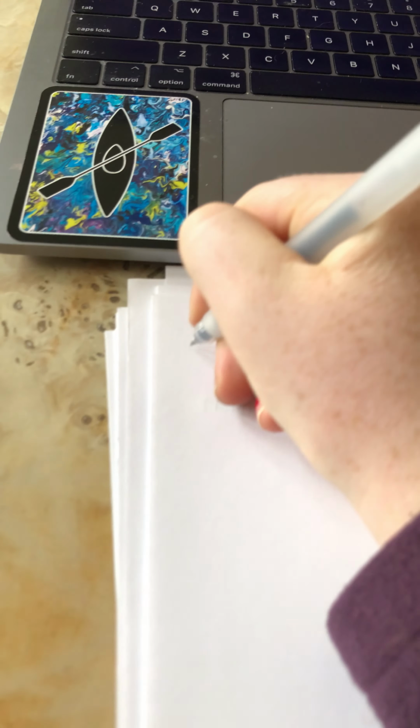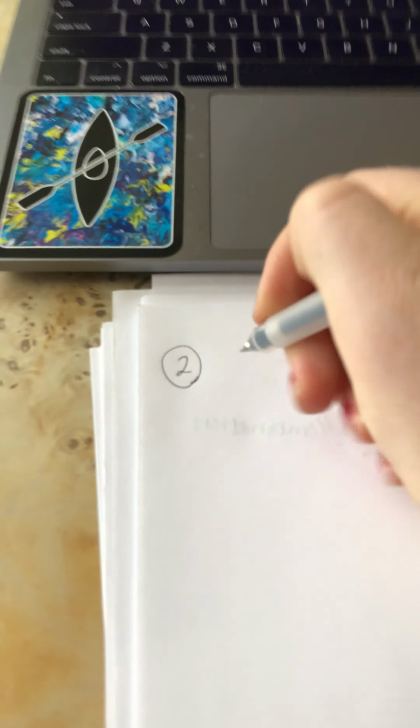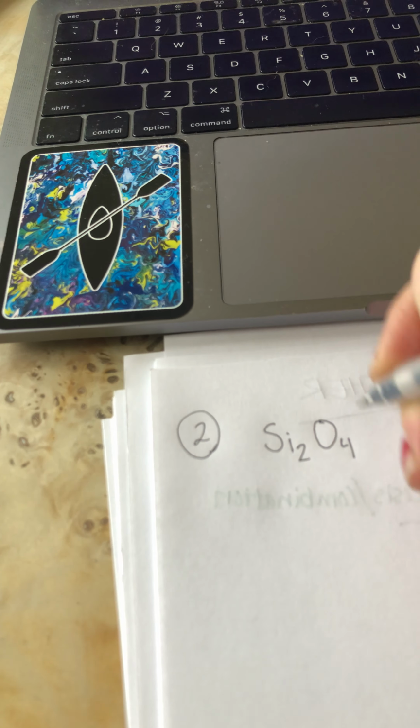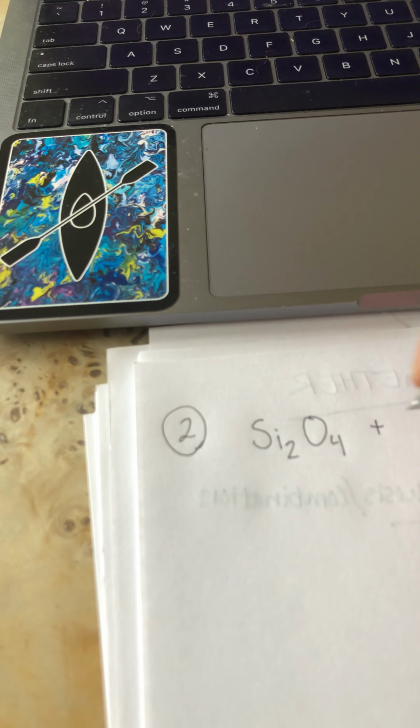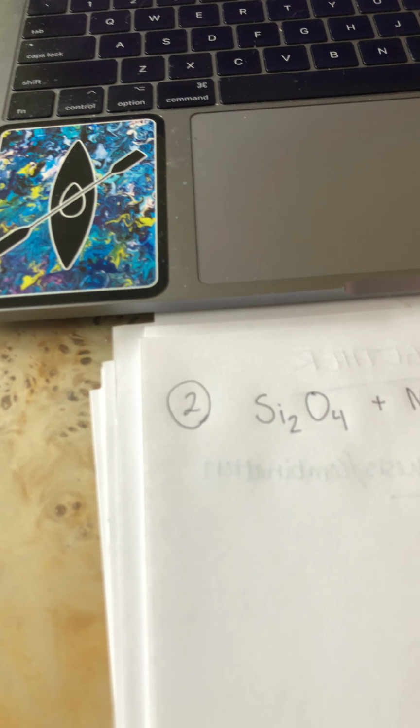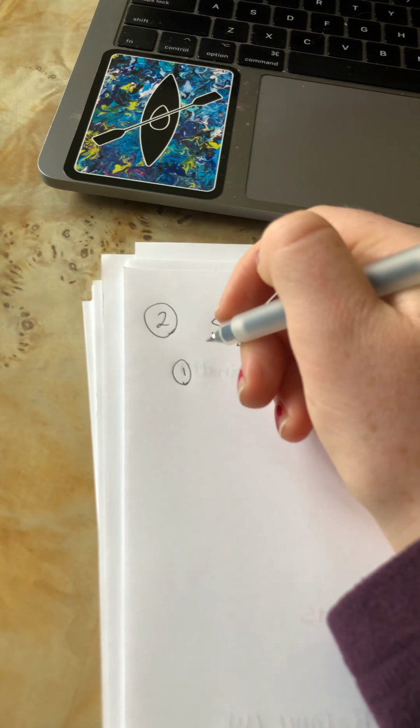Now we are going to do a single replacement reaction, right? So number 2, this is our second example. We're starting with Si2O4 plus Mg. So that's what we're starting with. So our step 1 is to determine what kind of reaction it is, right?